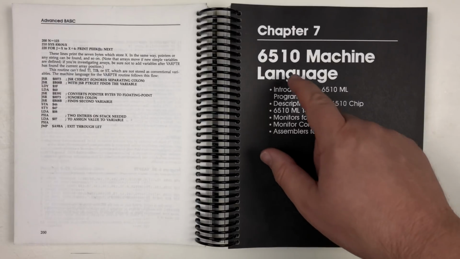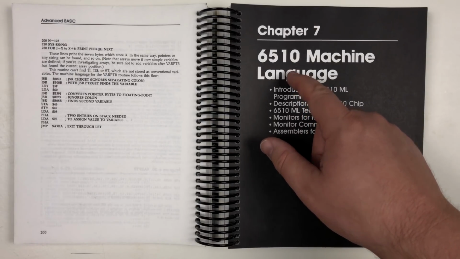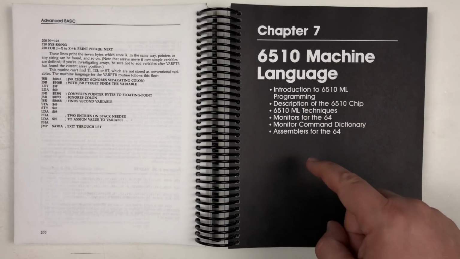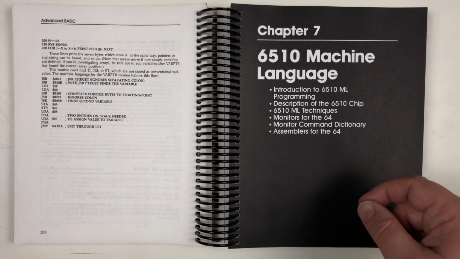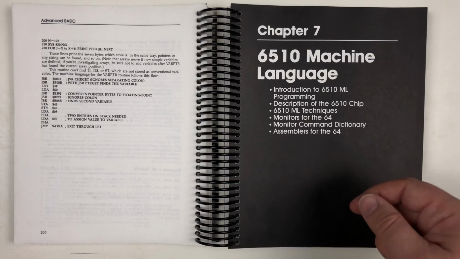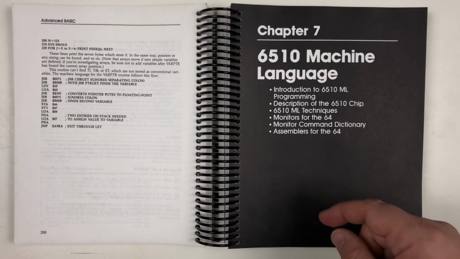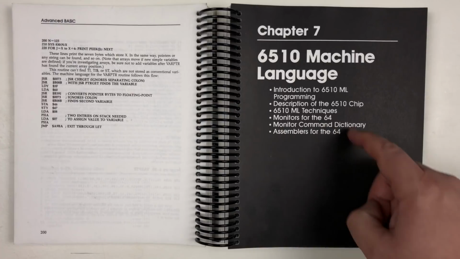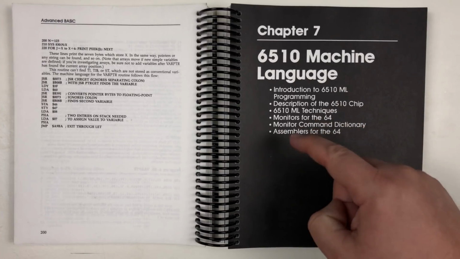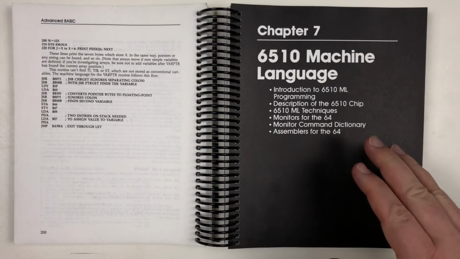So if you're not aware, the 6510 is the CPU in the Commodore 64. It's essentially the same as the 6502 processor that's in the VIC-20 and the Apple II, or the early Apple II, in the 1541 disk drive even. And the machine languages between the 6502 and 6510 are identical.